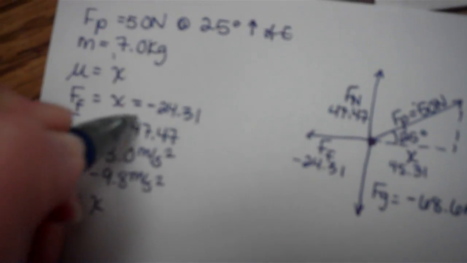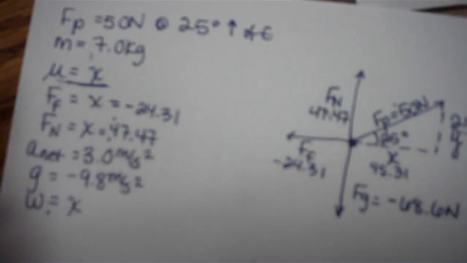Okay, so we have our force of friction and we have our normal force, so guess what we can calculate? Ta-da! We're going to calculate mu. So we calculated the F net in the x direction. Then we calculated the force of friction. Last step, solve for mu.